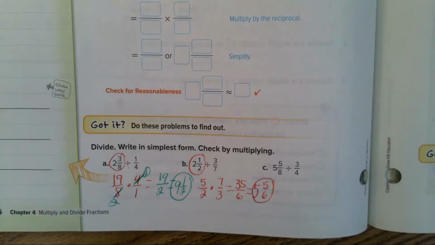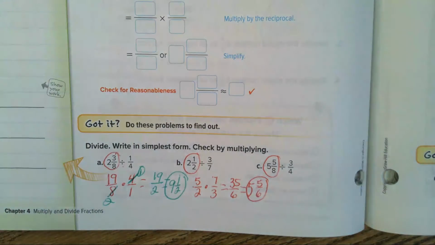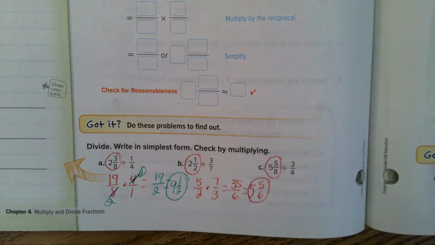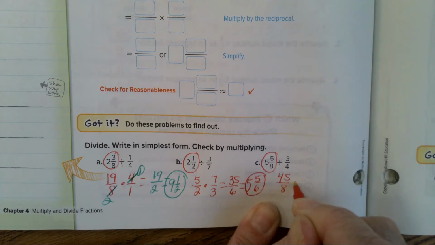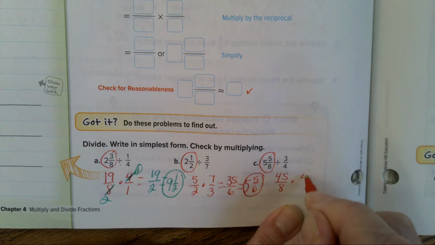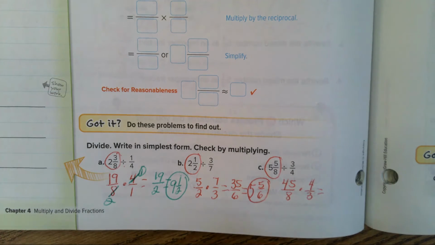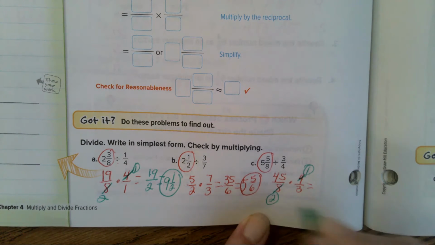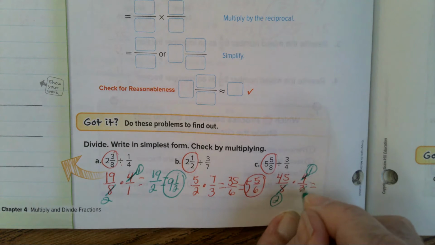Okay. The next problem, I have to change that to an improper fraction. What's the improper fraction for 5 and 5/8? Yes. 45 over 8. So you're going to have 45 over 8 times, flip that, 4/3. Now, good. We have a shortcut here, don't we? 4 divides 4 once, and 4 divides 8 twice. And kids, I know 3 divides 45, and 3 divides 3. 3 will go into 3 once.